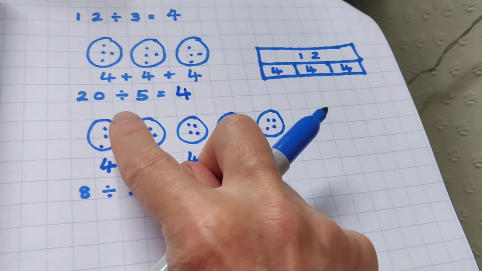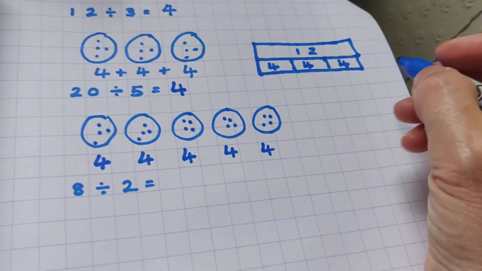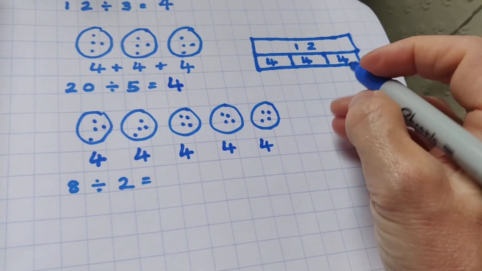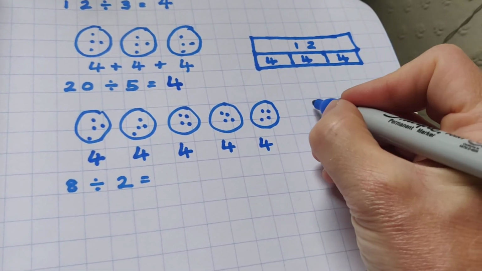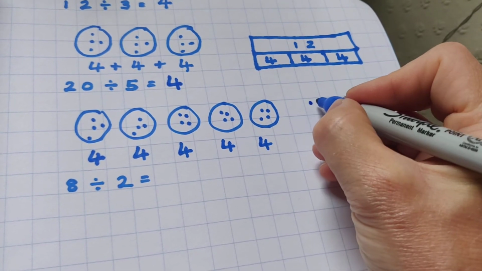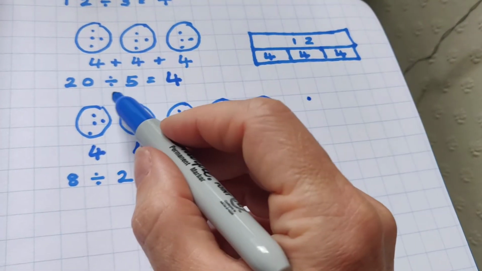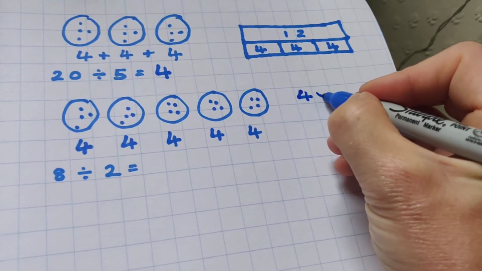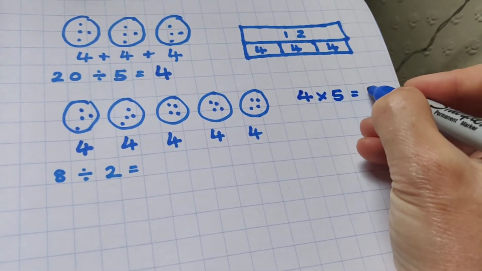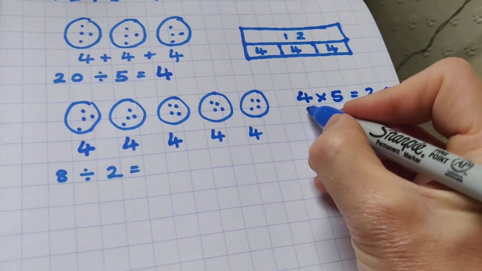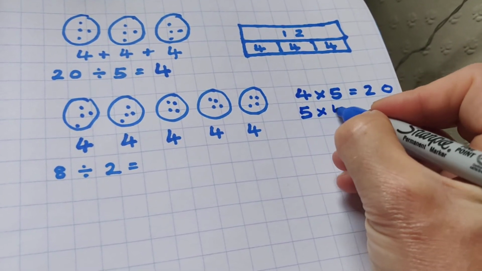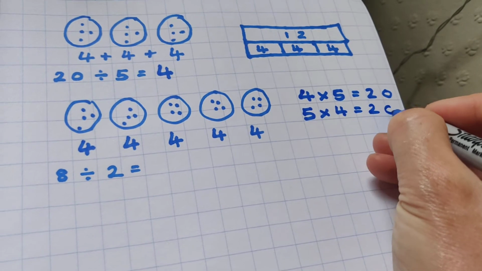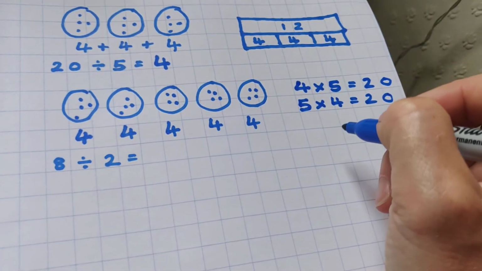Now, I could have used a multiplication to know that more quickly. If I know that 5 times 4 is 20, then I know that 20 divided by 5 is 4. So I can use a linked multiplication fact. It could have helped me to solve that more quickly. So that's why, again, it's important to know those multiplication facts, because they are linked.